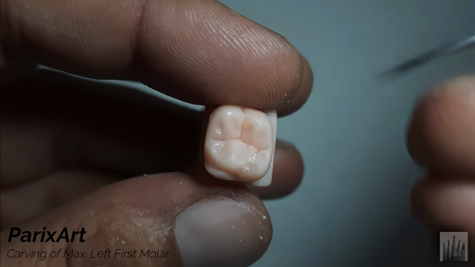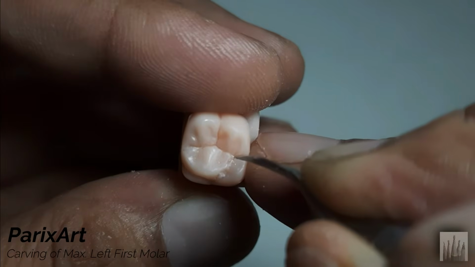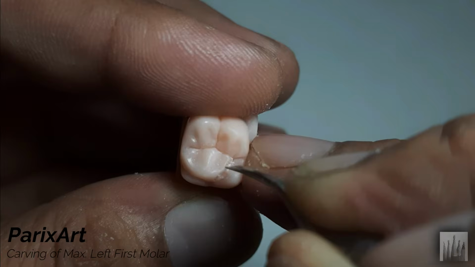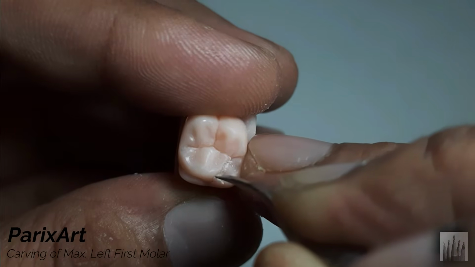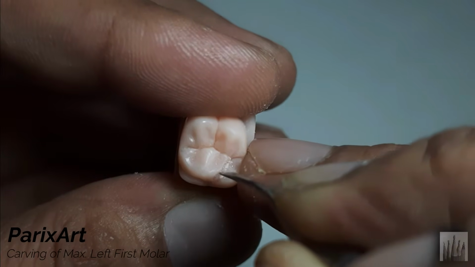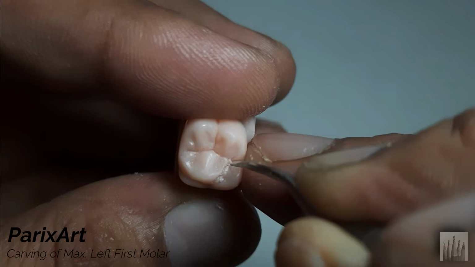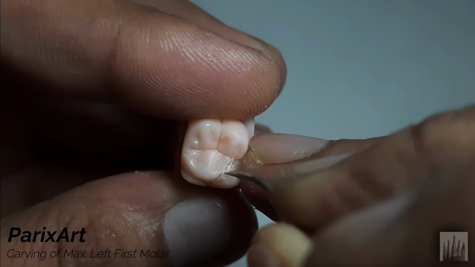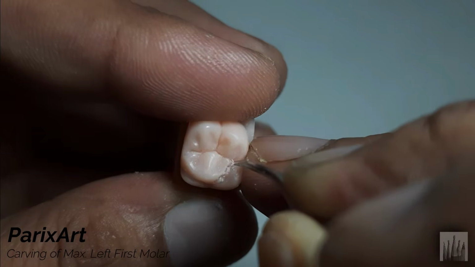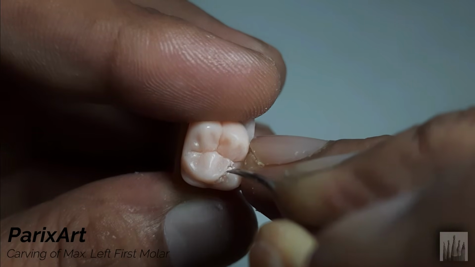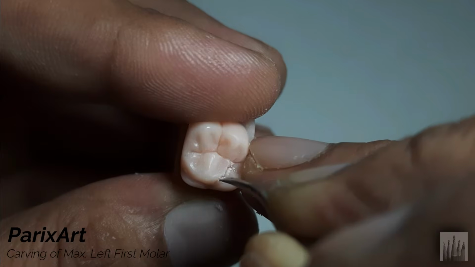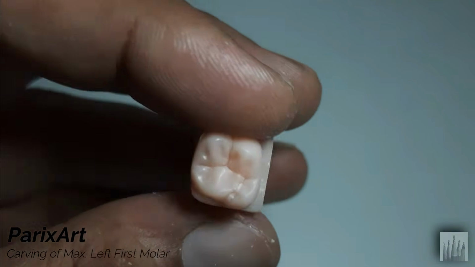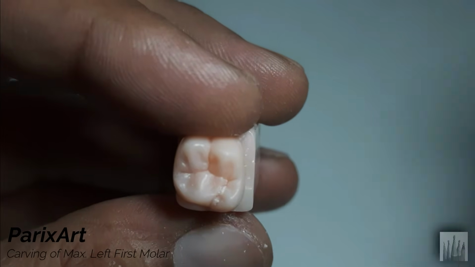Now use a sharp pointed instrument to define this groove and clear wax flakes. Follow the earlier shape and contour. Continue merging with light strokes.